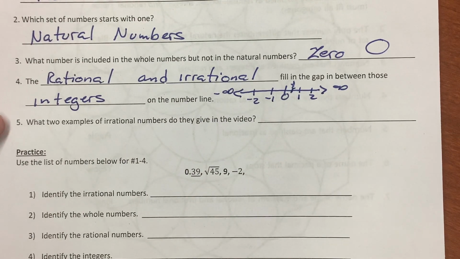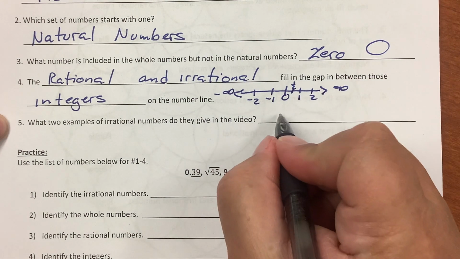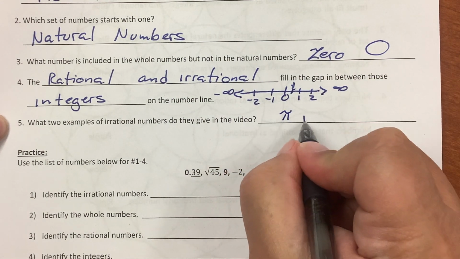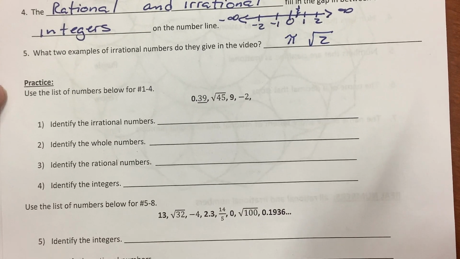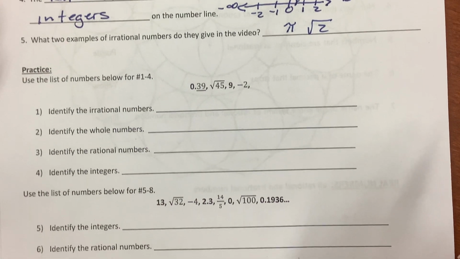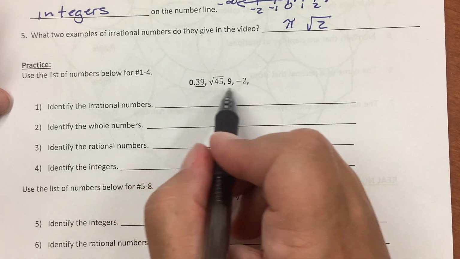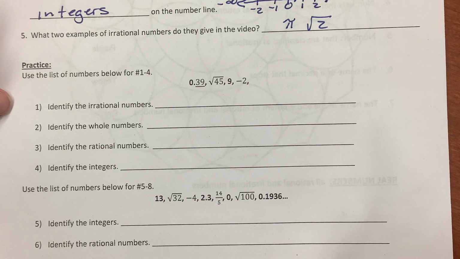All right. What 2 examples of irrational numbers did they use in the video? Well, he used pi and the square root of 2. The rest is practice that was not part of the video, but you could rewatch the video and it would help you. So use this particular list of numbers to identify the rational and irrational numbers.